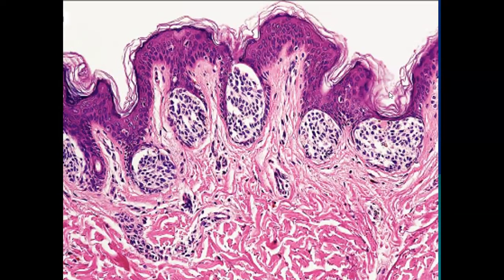Now, this image is that of nests of melanocytes which are present at the tips of rete ridges. These nests appear benign, homogenized. All of them have a similar look, and overall the picture looks benign. So this is actually a junctional melanocytic nevus.